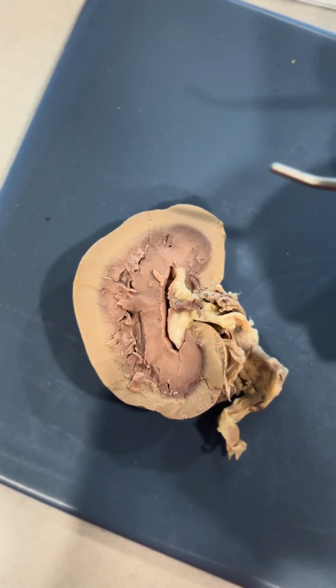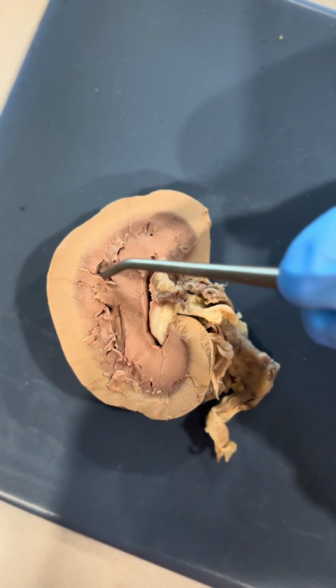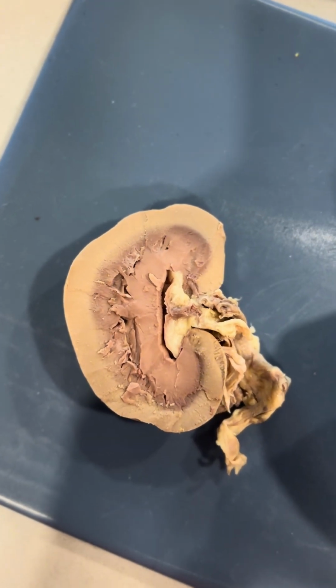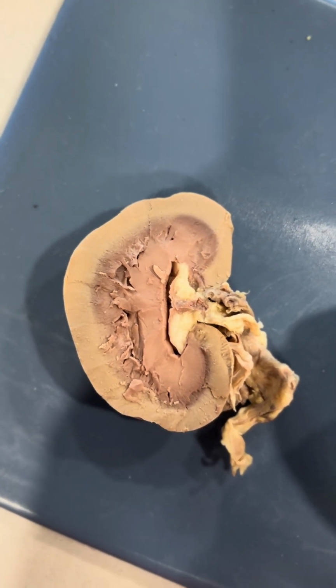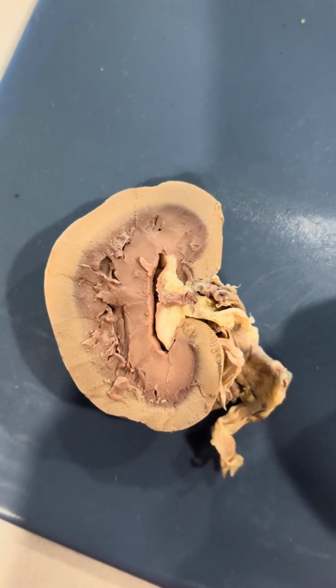So now we have the renal pyramid, which is right here. And it transports urine from the cortical collecting ducts to the papillae, and then it is also cone-shaped.